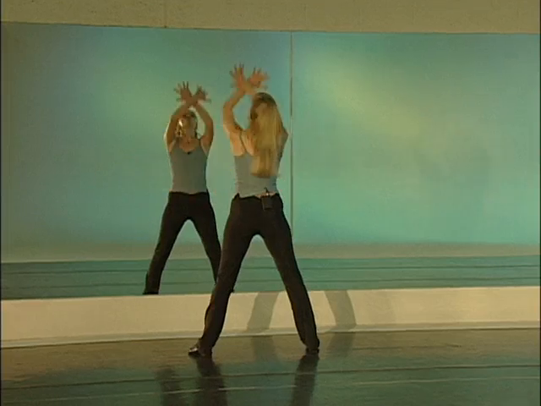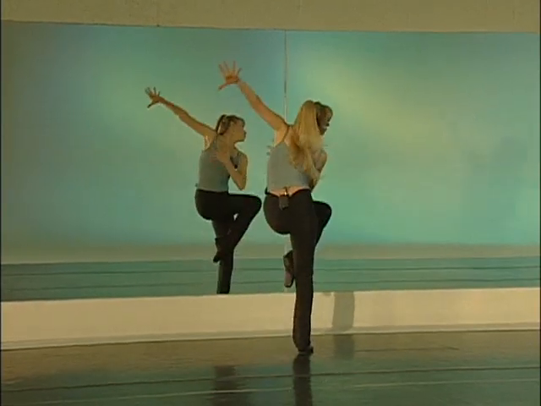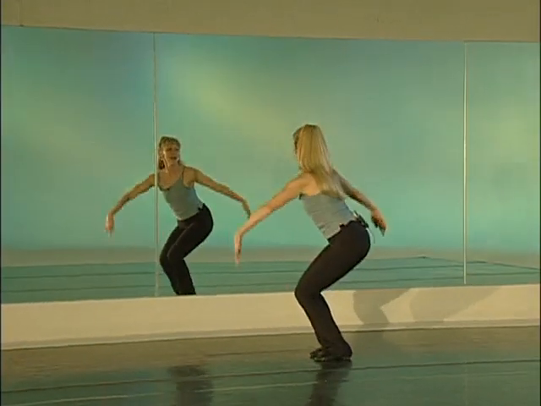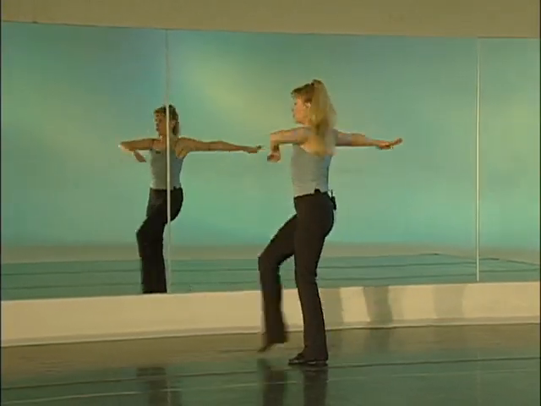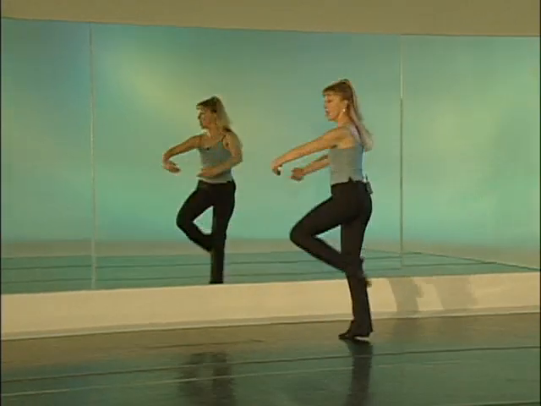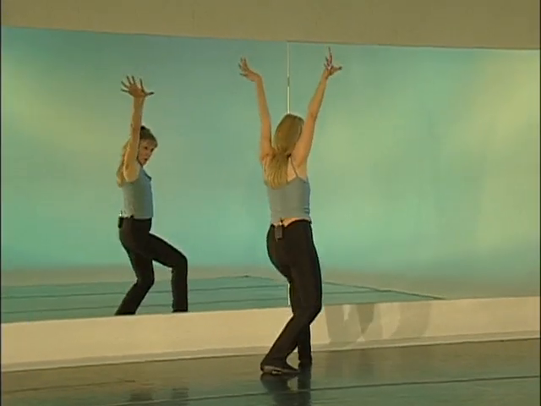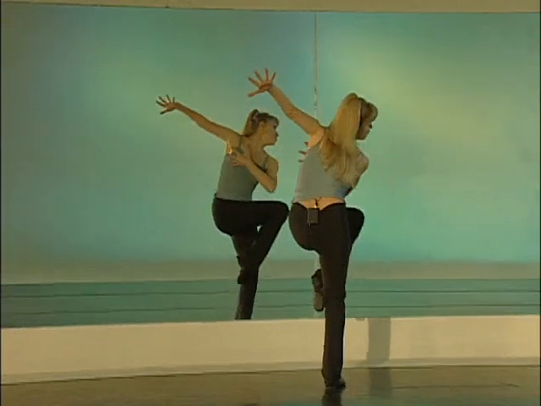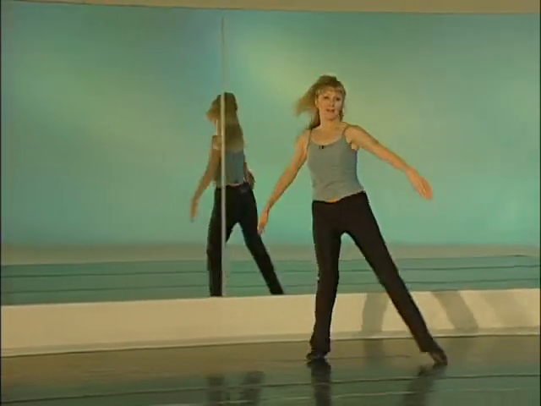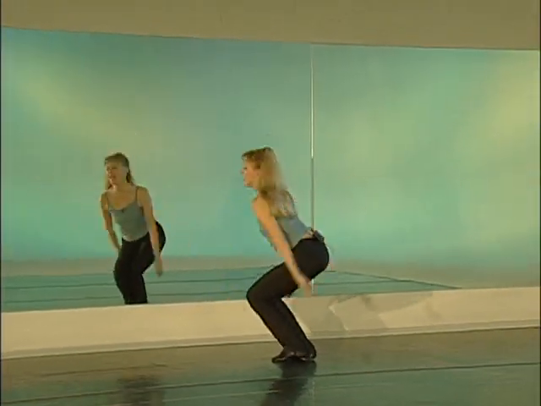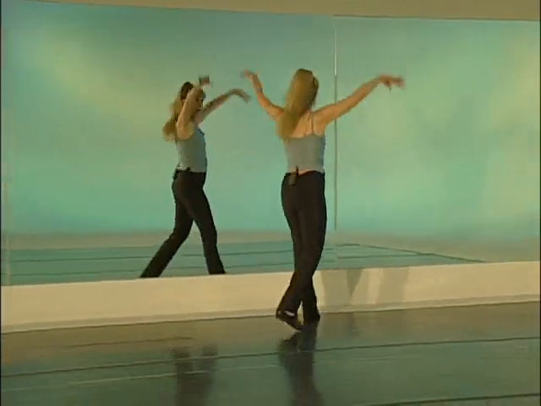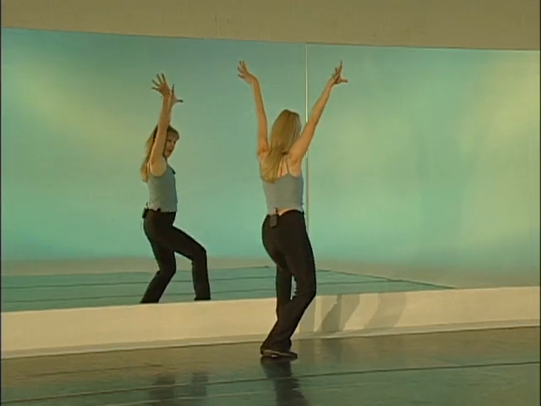We have 1 and 2, 3, 4 over the top, 5, 6, 7, 8. 1, 2, and 3, pirouette. 4, 5, 6, release, release. From the top, we have a 1 and 2, 3, 4, 5, 6, over 7, 8. 1, 2, and 3, pirouette. 4, 5, stop on the 6, thrust forward, 7, 8.